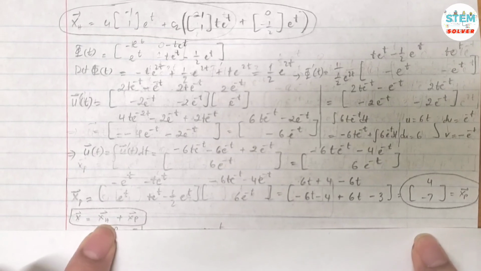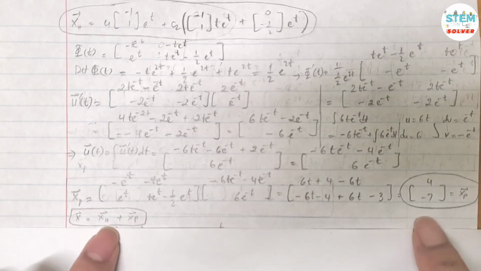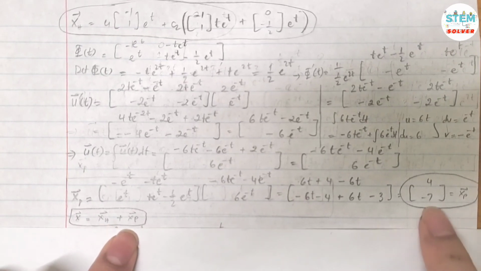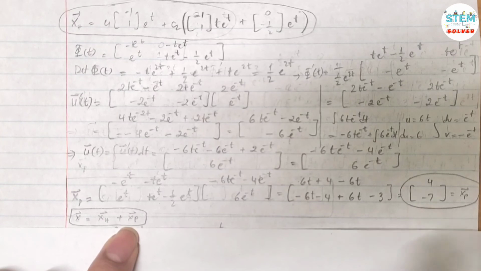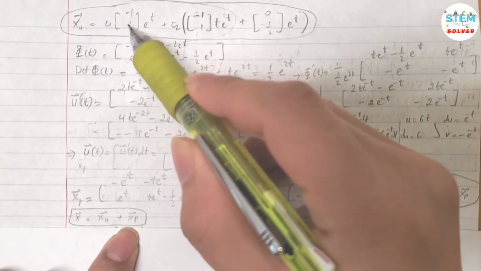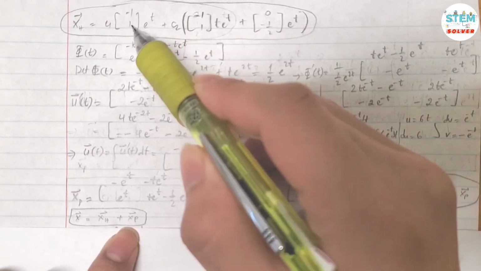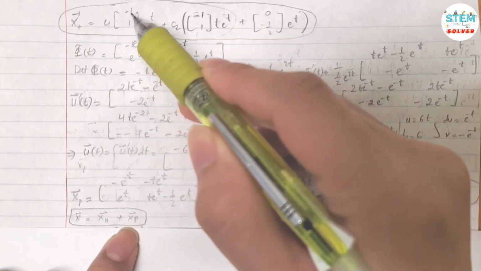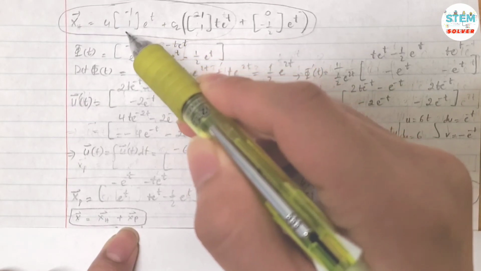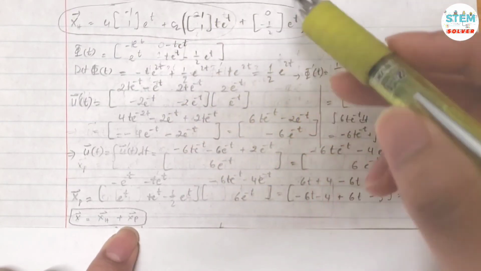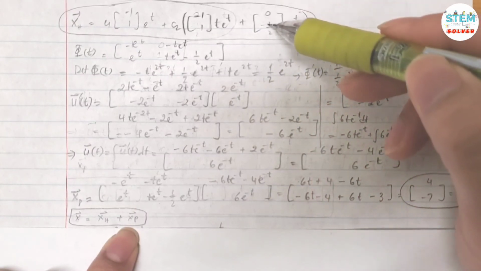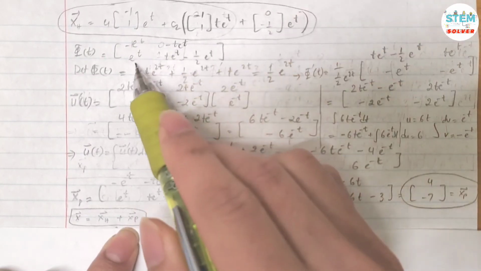Some of you may realize that this answer is different from the book or from what you worked before. Why? Because up here I may have a negative 1, 1 vector, or I may have a positive 1, negative 1, and similarly over here it really depends on these two and the order.